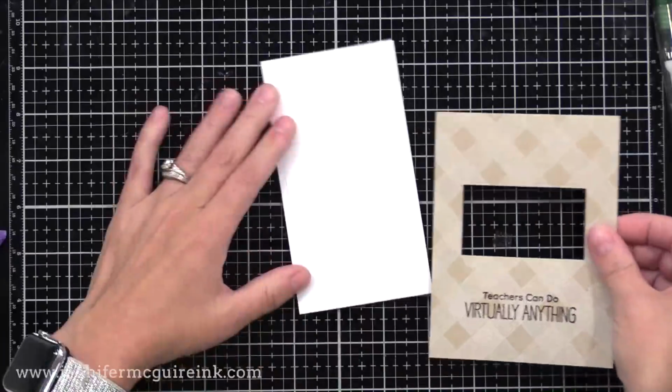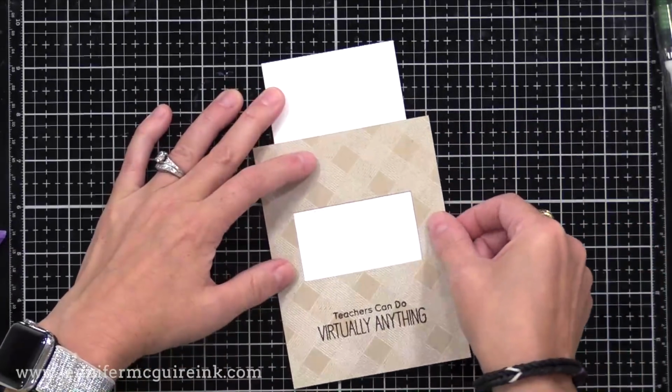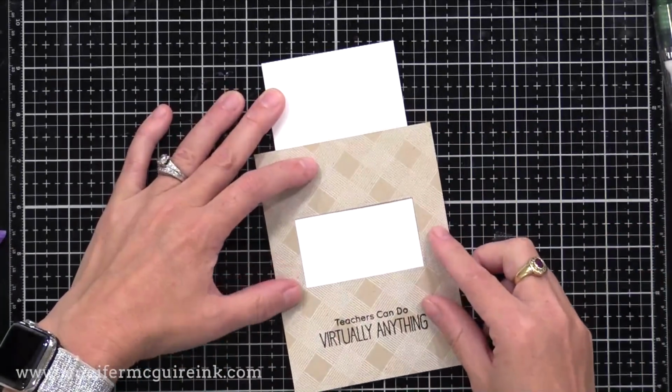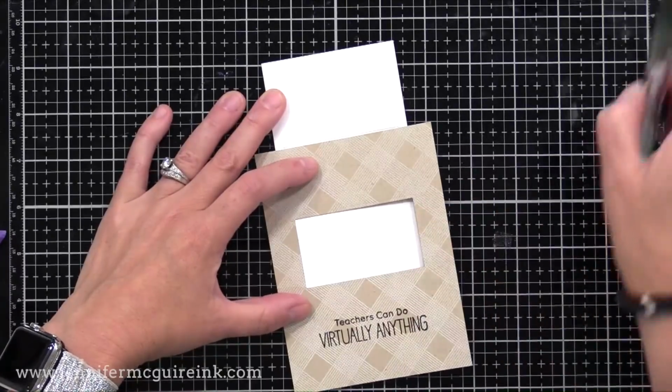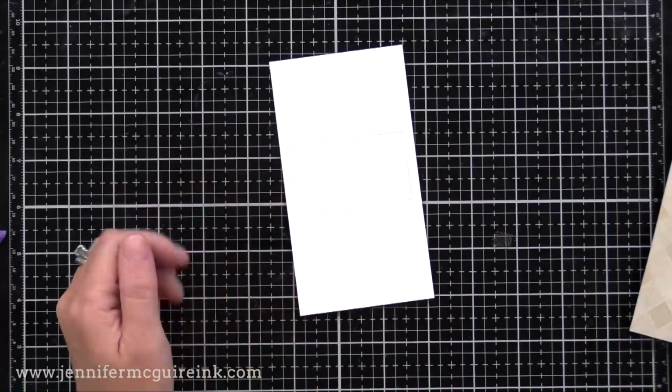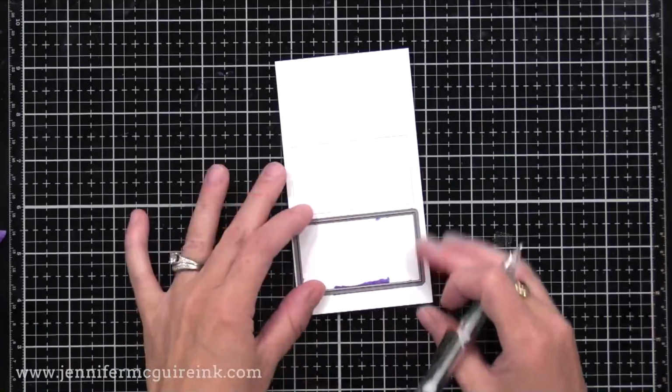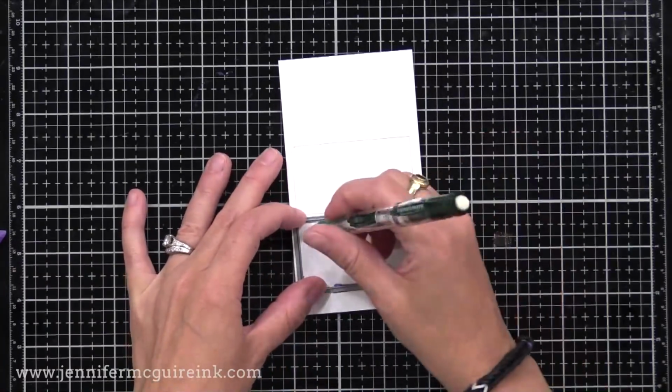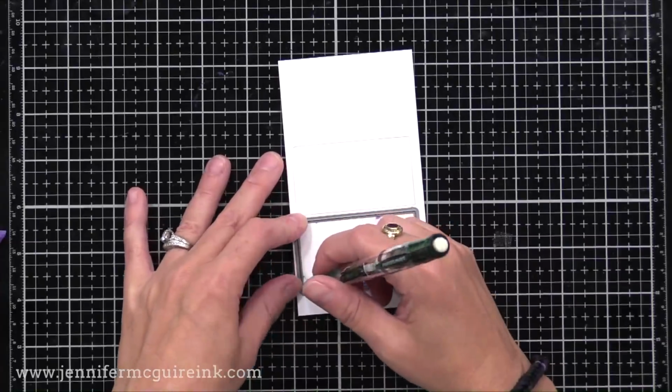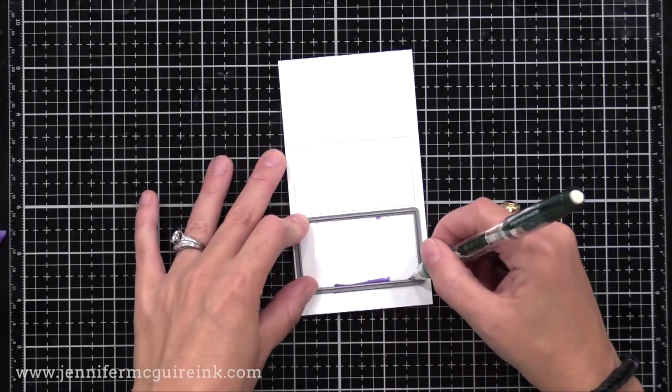Next, I need to trace a window below that for our second scene, but it's hard to see through to make sure it's centered. So I'll take the actual window die itself. I'm just cheating here. It doesn't have to be perfect. So I'll trace inside of the window, making sure that this is slightly lower than the window we've already traced.